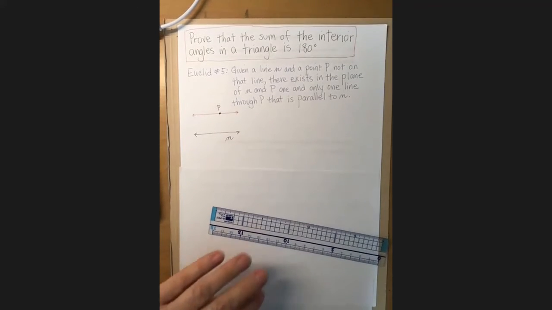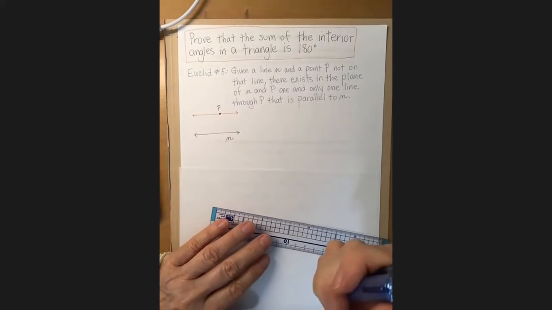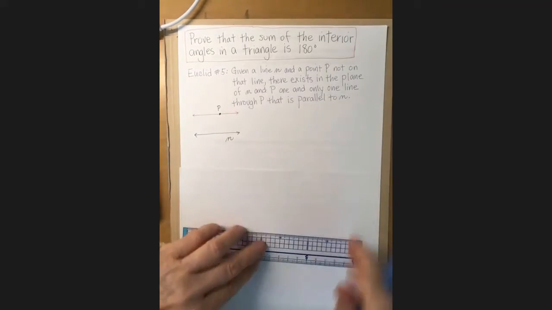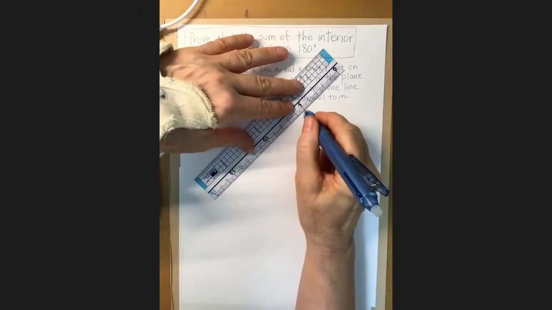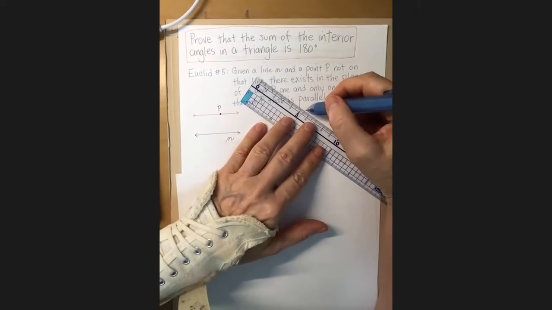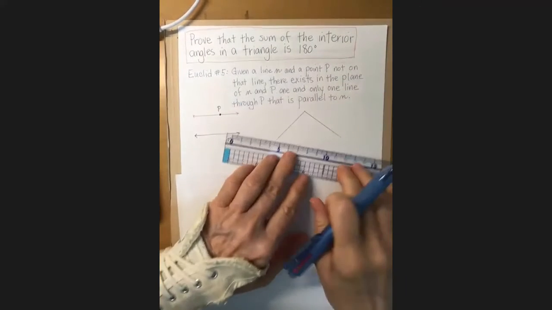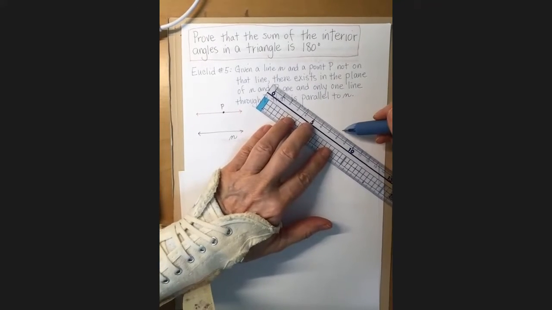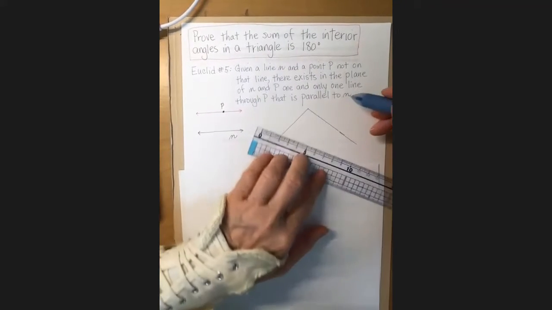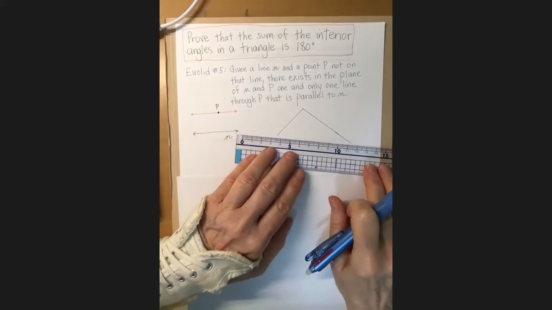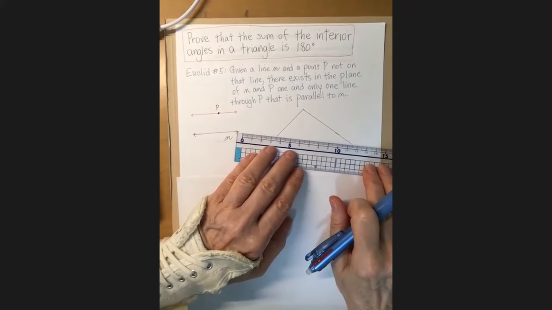Well, when you do a proof, we're going to be proving things about triangles. So we want to draw any old triangle. Since I got this ruler here and I'm all excited to use it, I'm going to just draw any old triangle. Because that looks like an isosceles triangle, and we don't want to just prove something for isosceles triangles, I'll try to make it a little bit more of a scalene triangle.